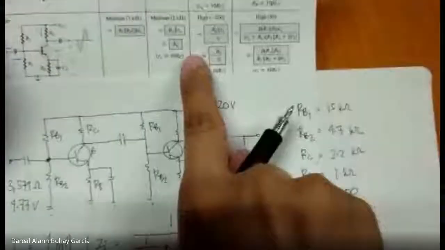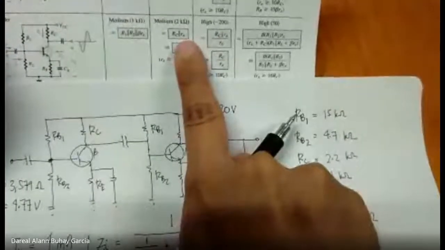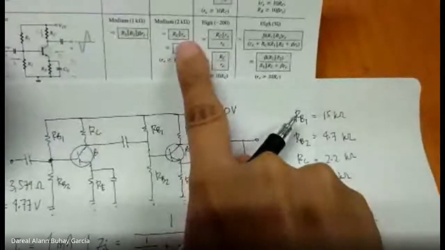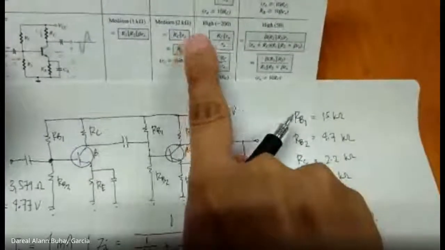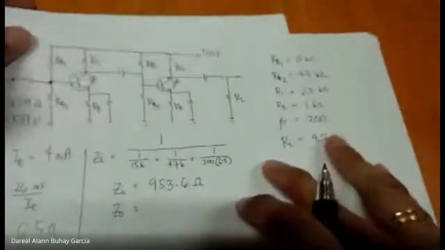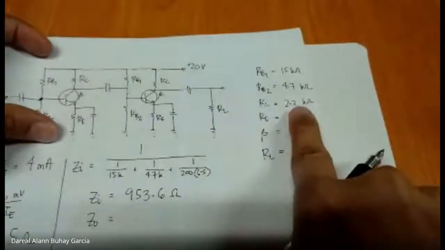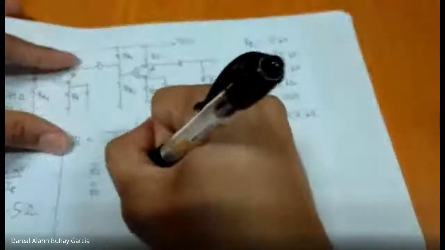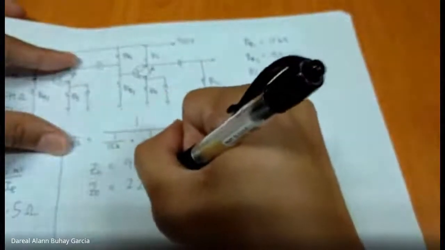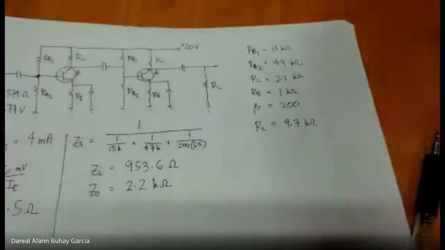From the table, wala mo tayo given RO. So maybe RO is assumed to be a very large value. So ZO is equal to RC. Automatic na, RC 2.2K. So 2.2 kilo ohms. Okay.